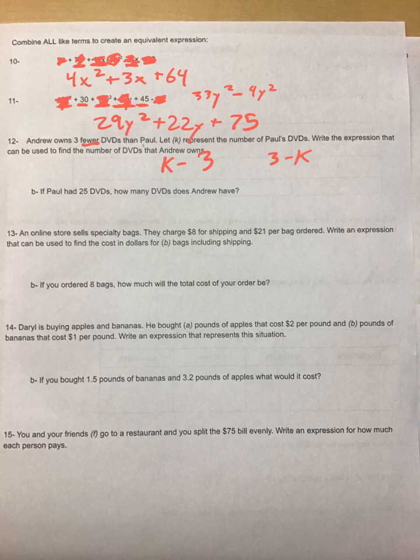So what you have to do is you just have to look closely and say, okay, what is it actually telling us? Well, it's telling us that Andrew has less than Paul. And we know that K is Paul. I know it's kind of confusing. We should have probably just done P as Paul. But that's why it's going to be this option.